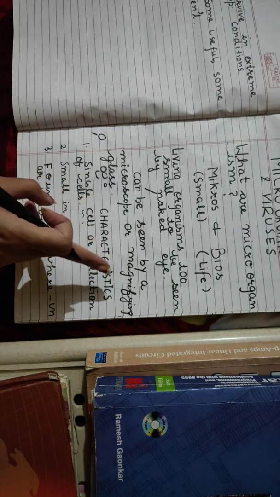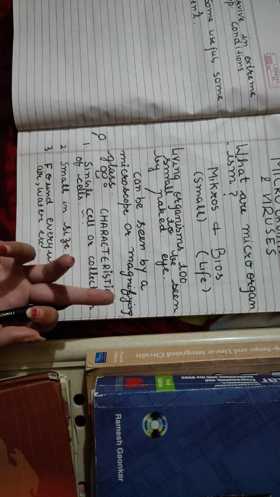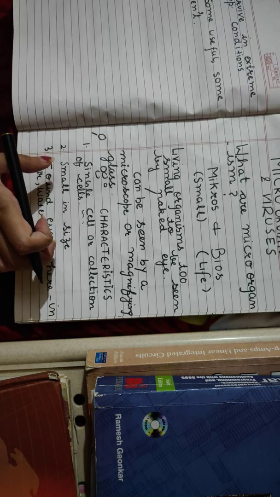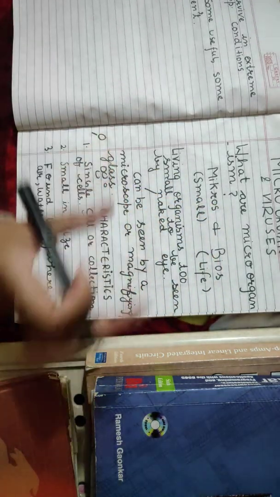So these microorganisms, anything that you want to call a microorganism, should be very small in size, so that you cannot view them with your eyes. They are very small in size, and this is basically the reason why they are termed microorganisms, because micro basically means small, so small organisms.